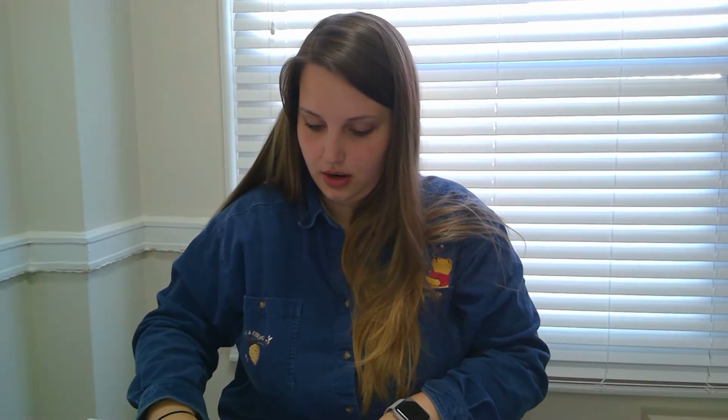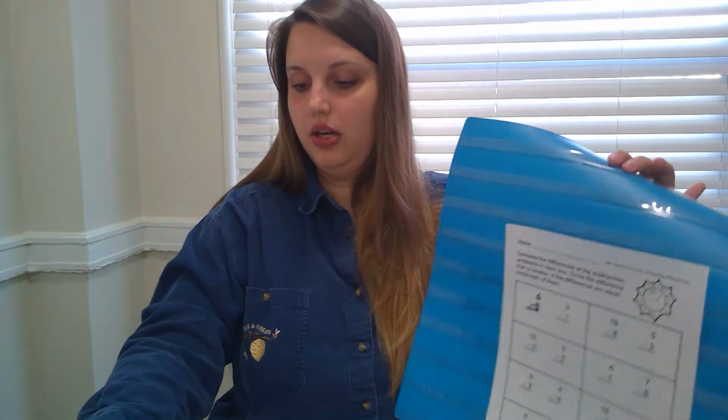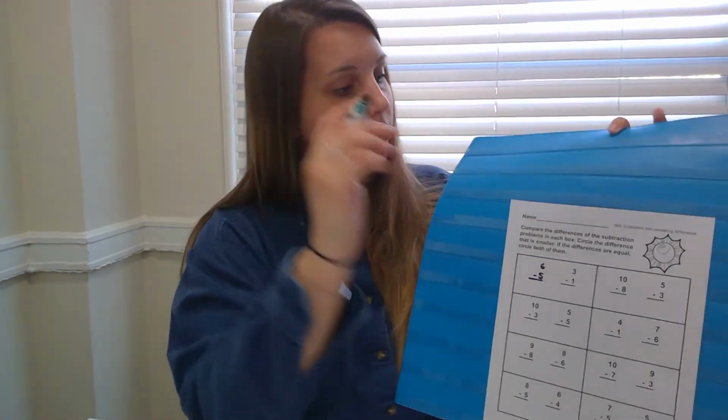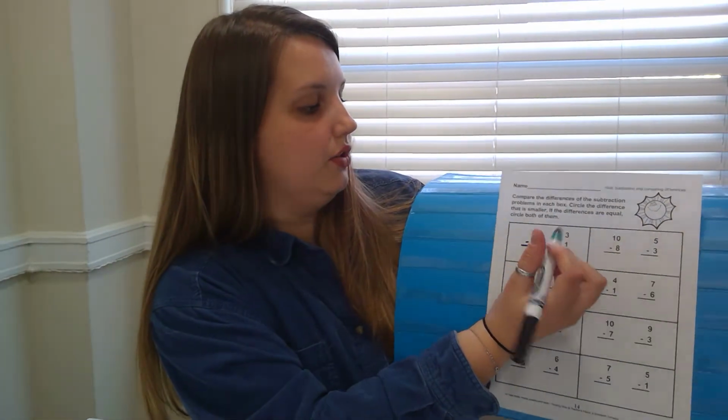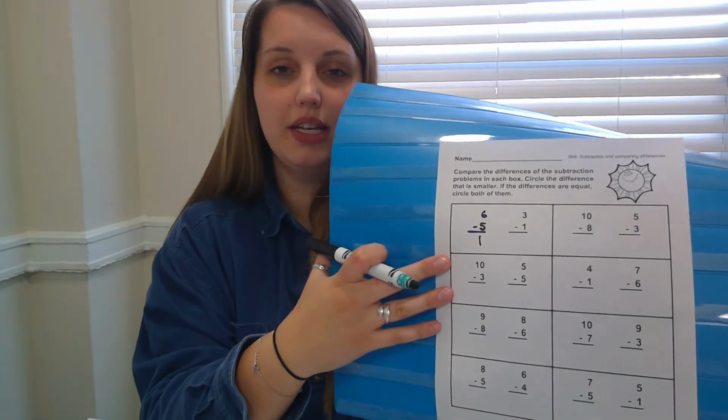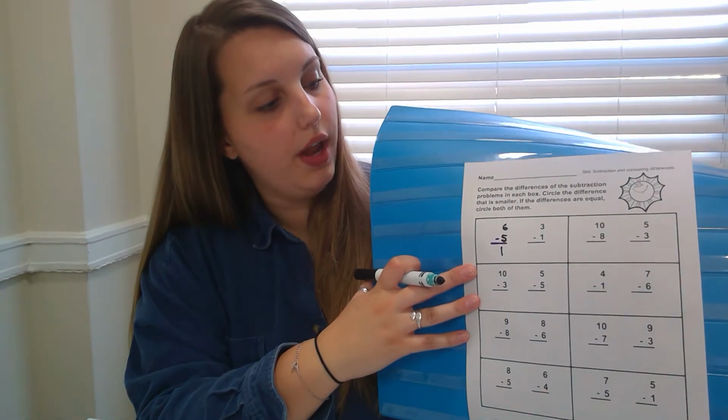Take my pennies out. We can double check that by going 6, take away 5, 1, 2, 3, 4, 5. How many is left over? 1, right, okay, we've double checked. So taking our numeral writing tool and writing 1 underneath, 6 minus 5 equals 1.